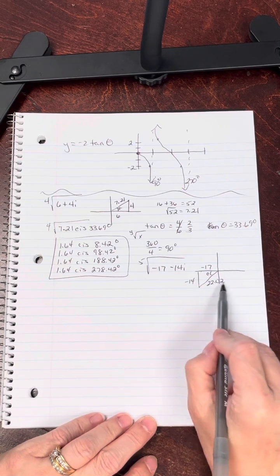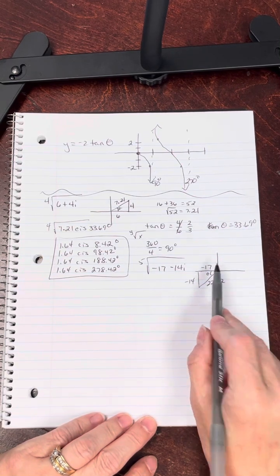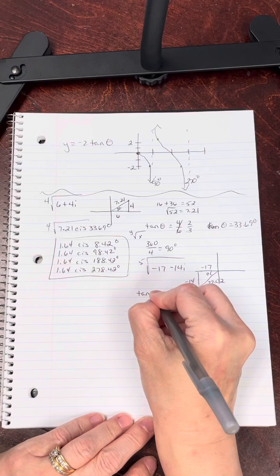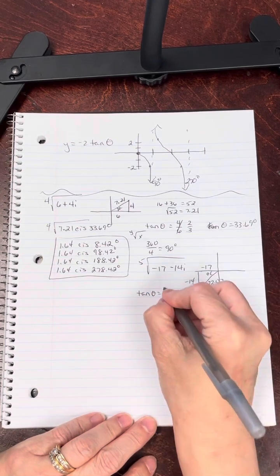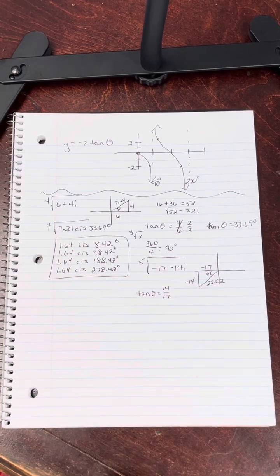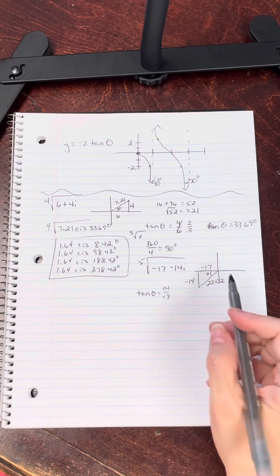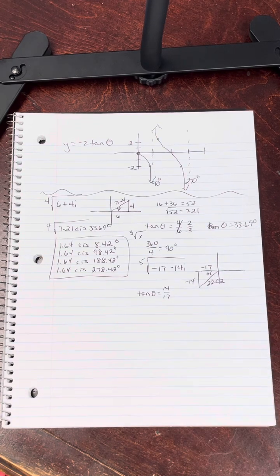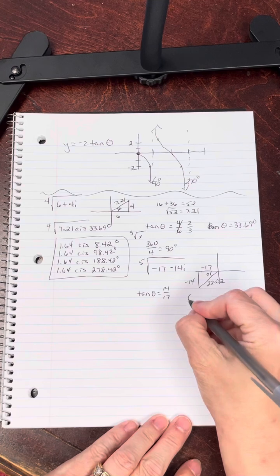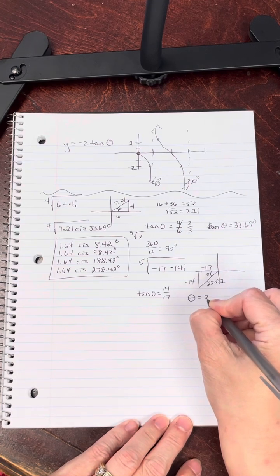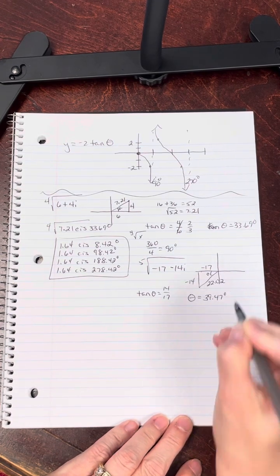So again, I wouldn't use the decimal. I would use the 14 and the 17. So again, tangent. Tangent of theta, opposite 14 over 17. Again, I don't care about the signs because I'm going to get the degree and then I'm going to make the adjustment myself. So 14 divided by 17, inverse shift or second tangent, whatever it is, your theta should become 39.47 degrees.